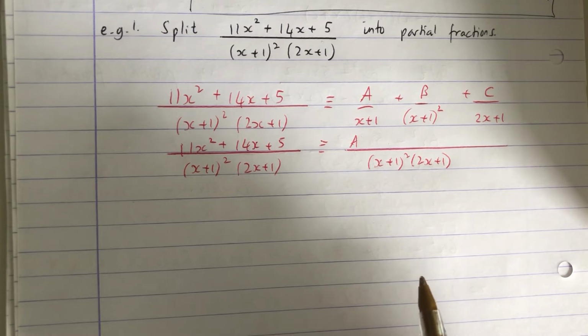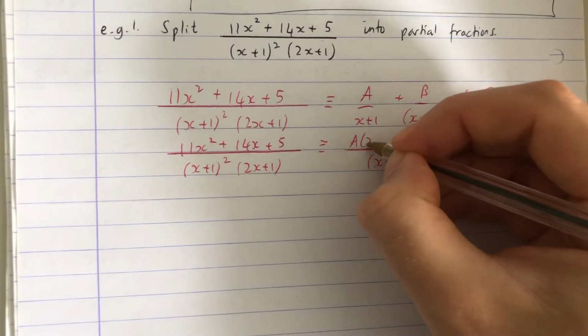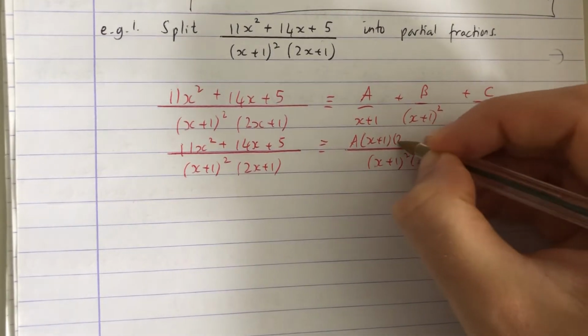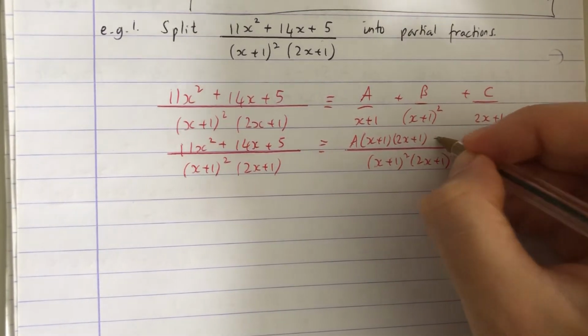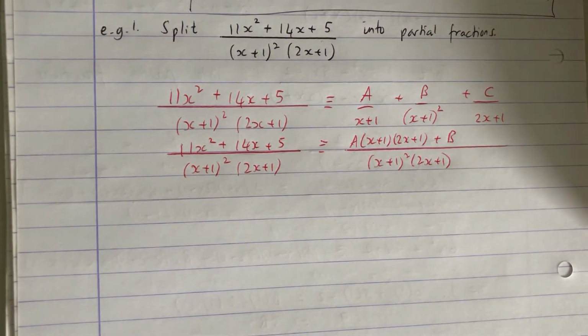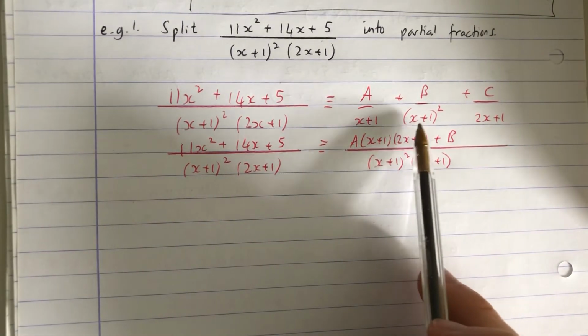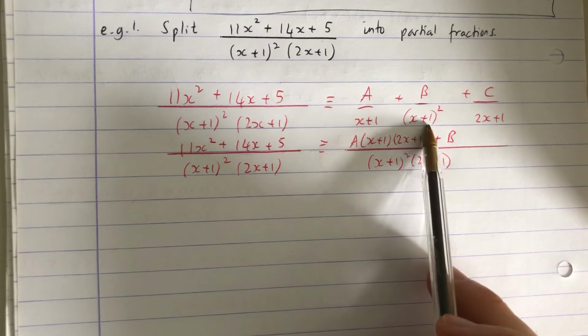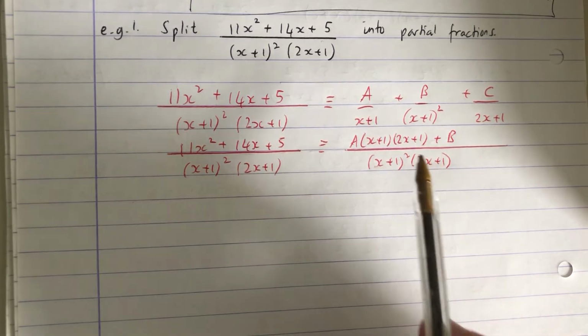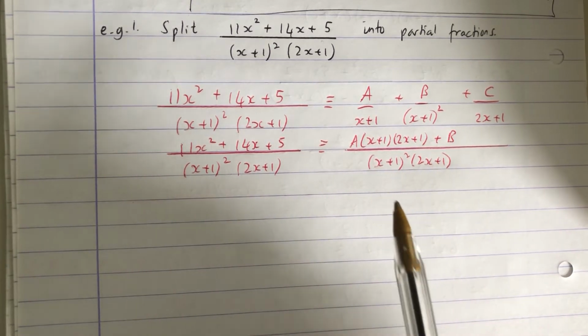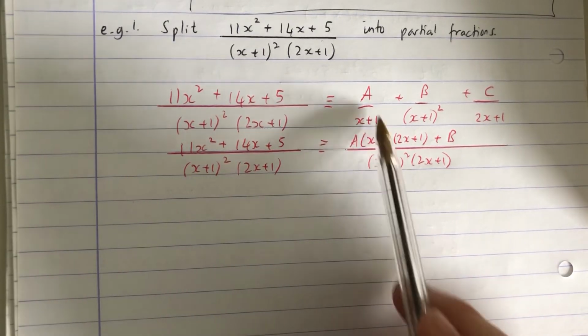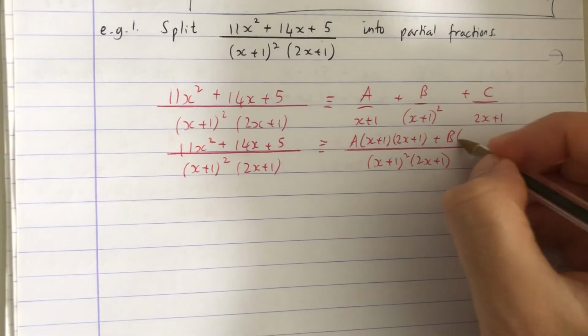Not x plus 1 squared, but just x plus 1, 2x plus 1. The second numerator is already over x plus 1 squared. So the only thing I have to times that by is 2x plus 1. Nothing to do with this denominator at all.